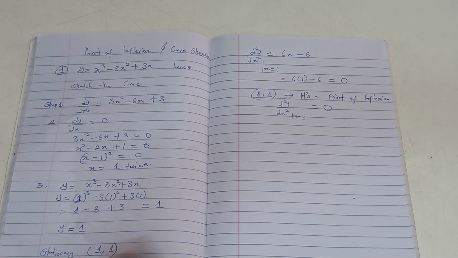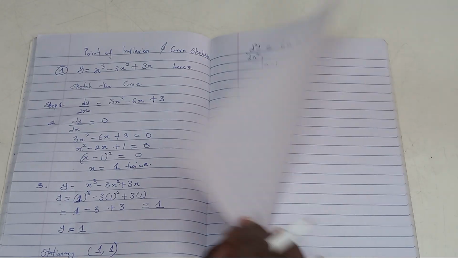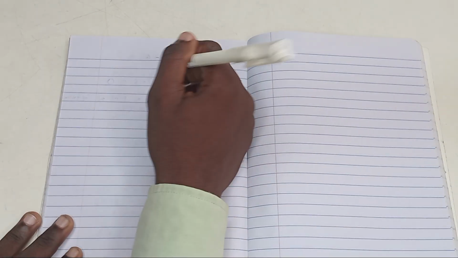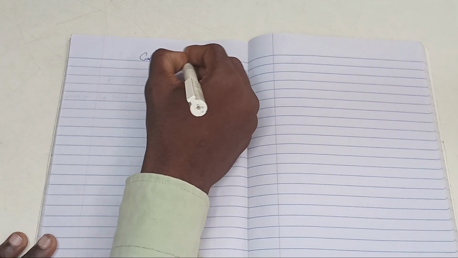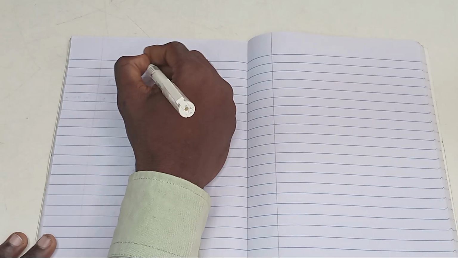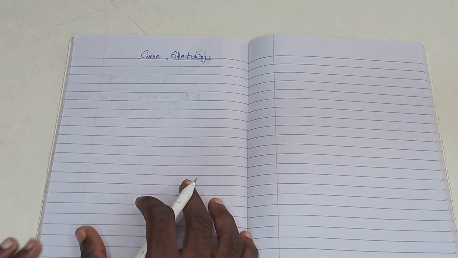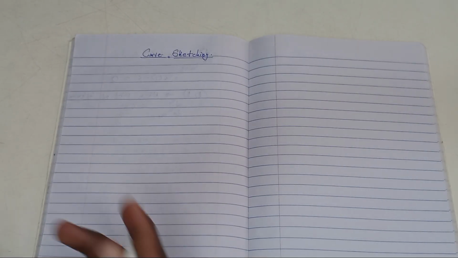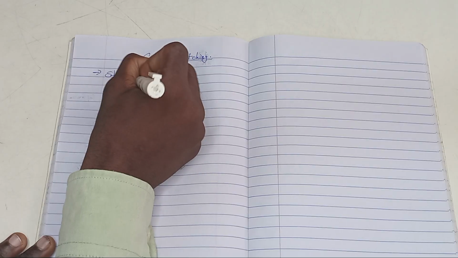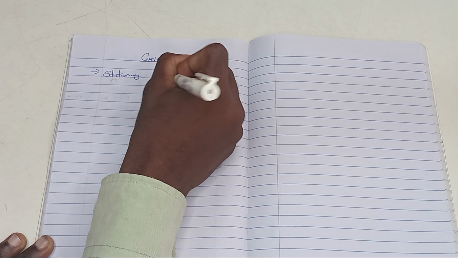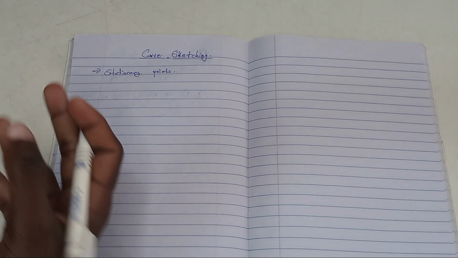Now, curve sketching. What is curve sketching? When we talk about curve sketching, it's easier, because in your exams they just tell you to sketch the curve of this. Although for curve sketching, you have to get your stationary point first. After getting your stationary point, you know how to draw your curve. Because you're sketching, you're not plotting a graph. So understand the difference. You're just doing a rough sketch.